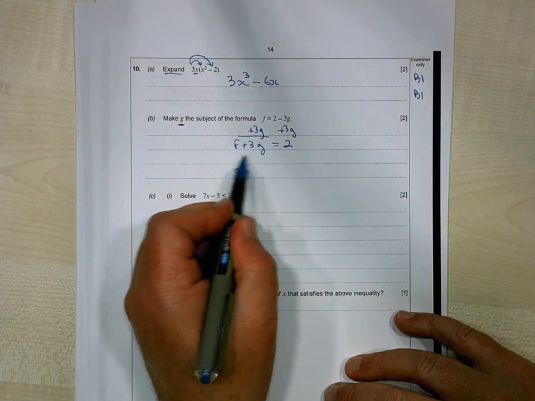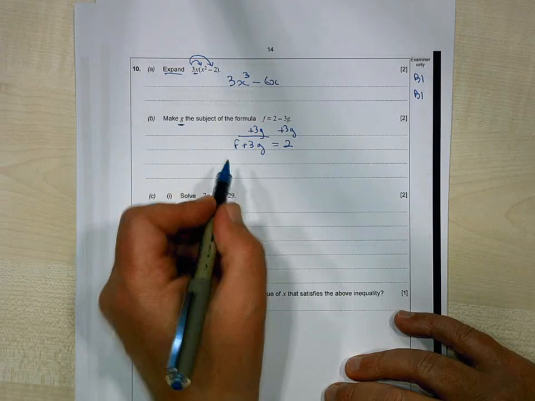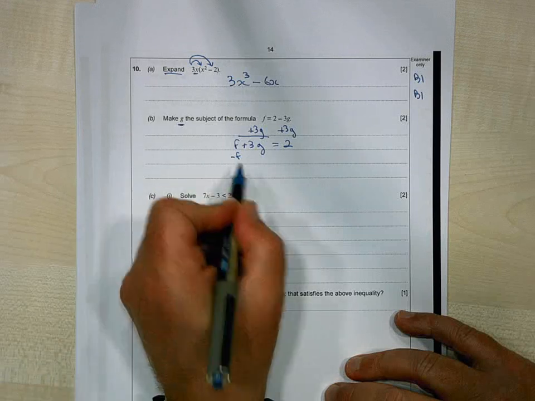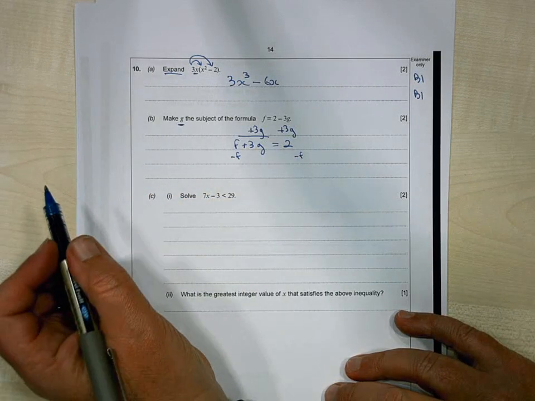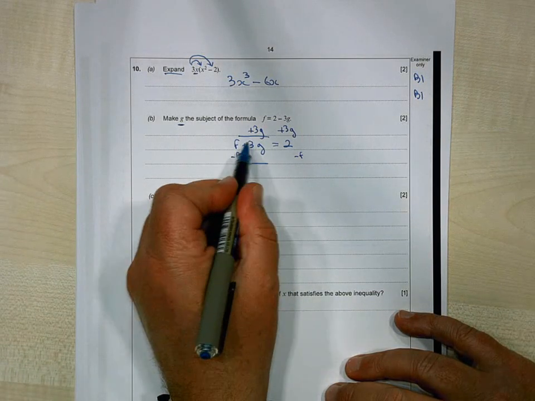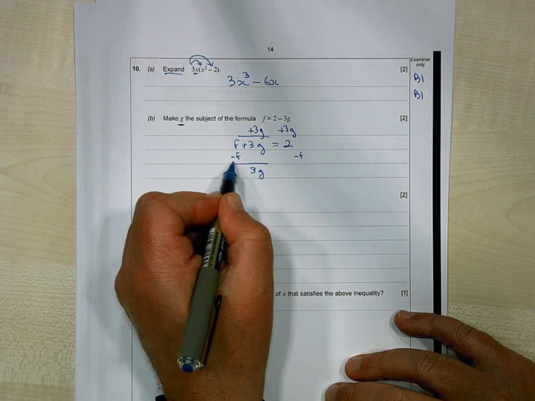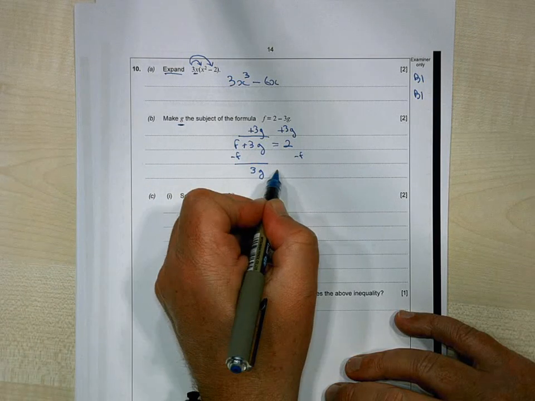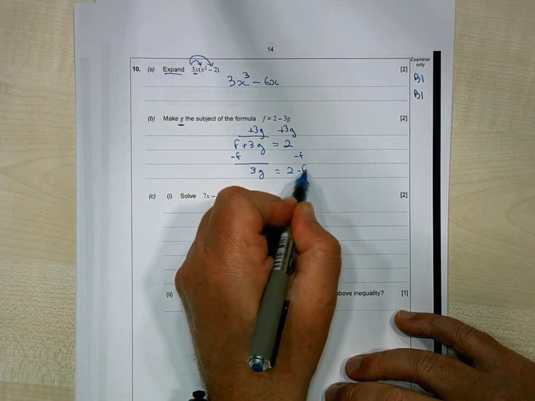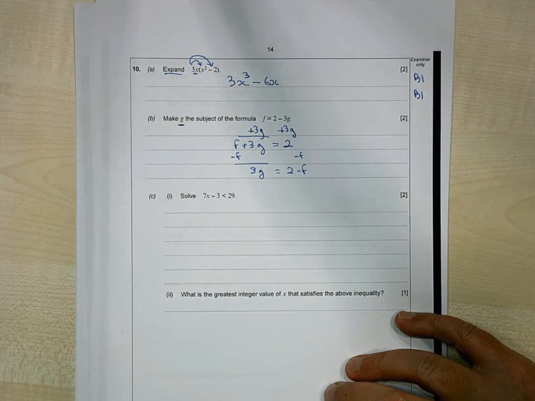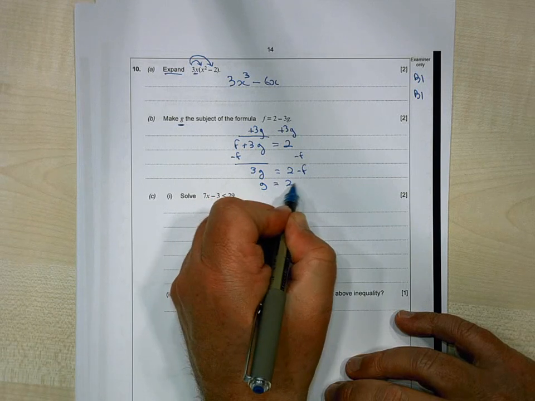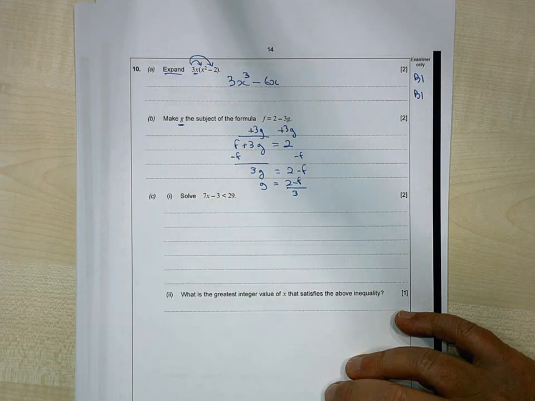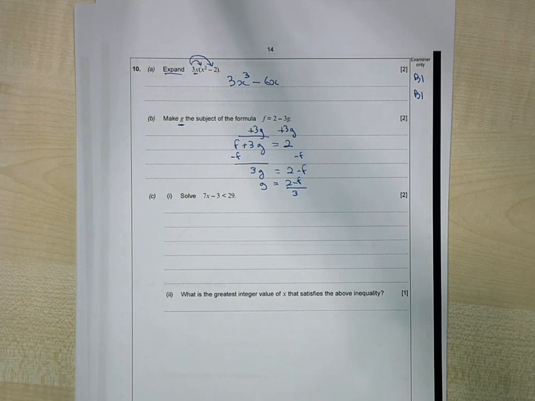I'm aiming to get the 3g on its own, so I need to get rid of the f. I do that by taking off f. If I take f off that side, I have to take f off the other side too. That means I'm left with 3g on the left hand side, and on the right hand side 2 take f. And then the final thing to get the g on its own is to divide by 3. In algebra, divide by is over. So g is 2 take f over 3.